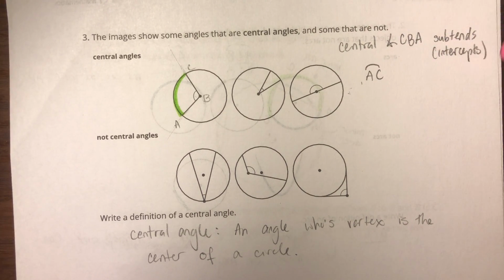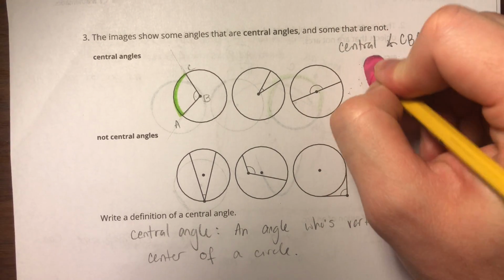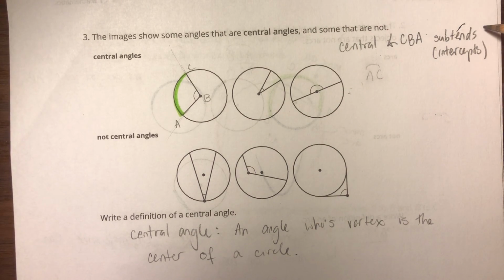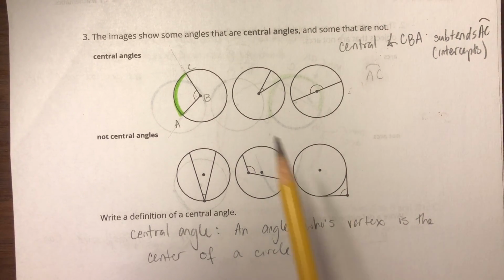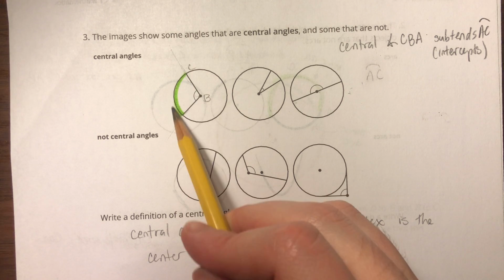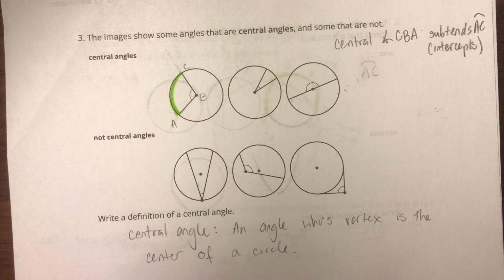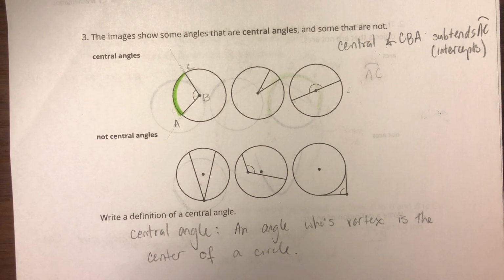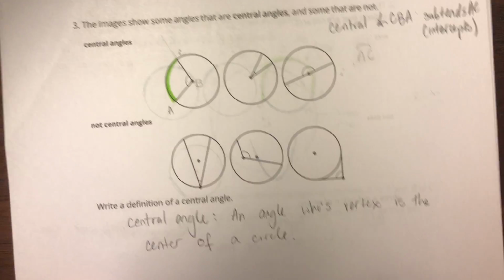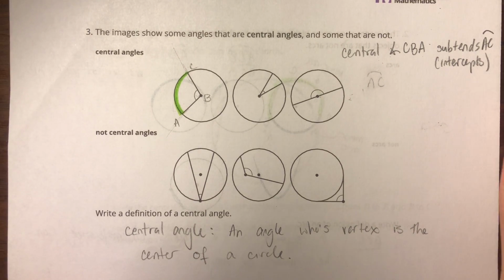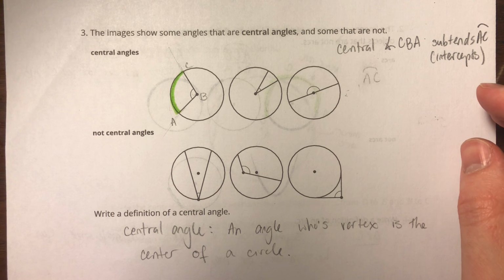Looks a little odd when I write like that. All right, this central angle is going to subtend this arc right here. And as we move on in the unit, you'll see that there's a very close relationship between angles and the arcs that they subtend. Most of the time there is.